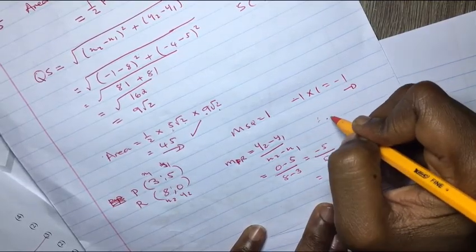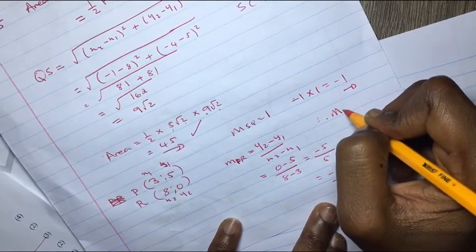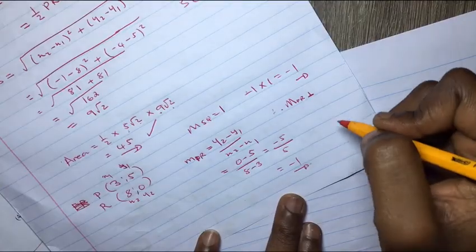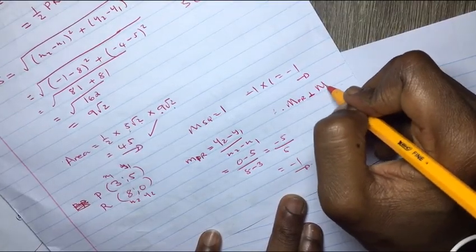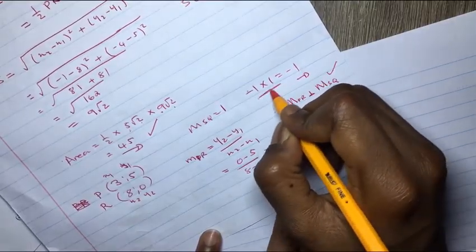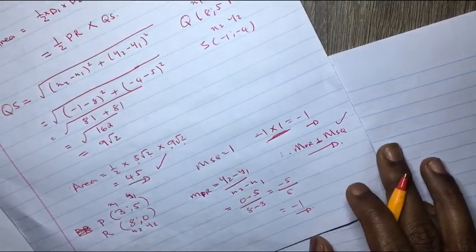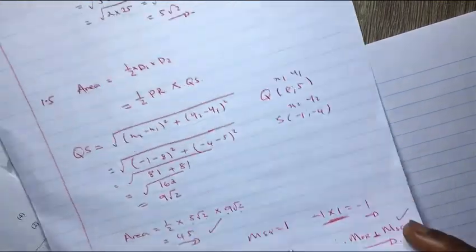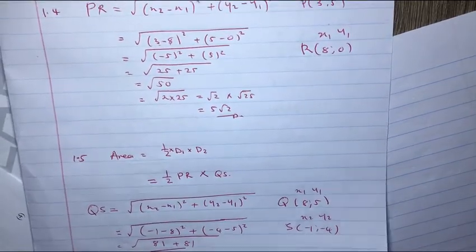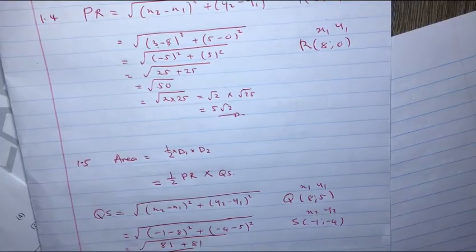Can you see? Therefore, PR is perpendicular, that's the symbol for perpendicular, to SQ. I hope you get it. We have proven because their product must give us minus 1. Nice question. Okay, let's do the last part.